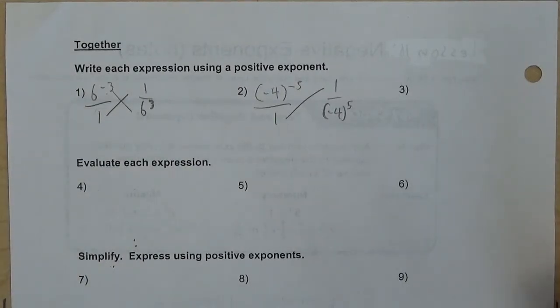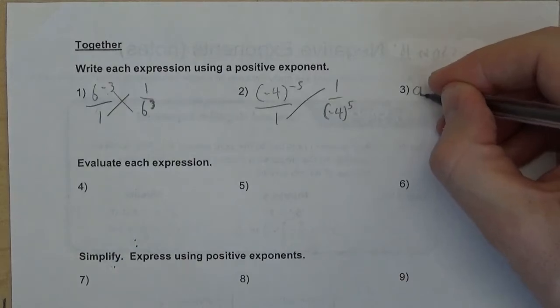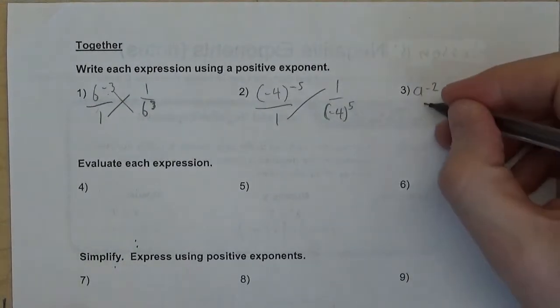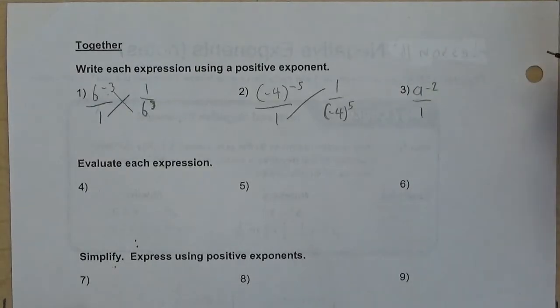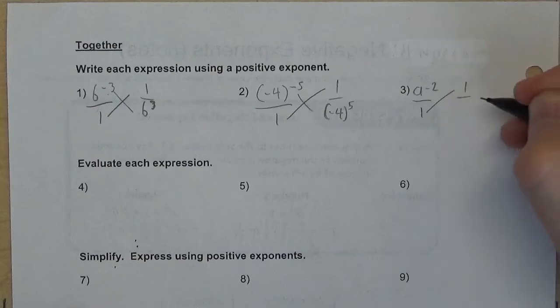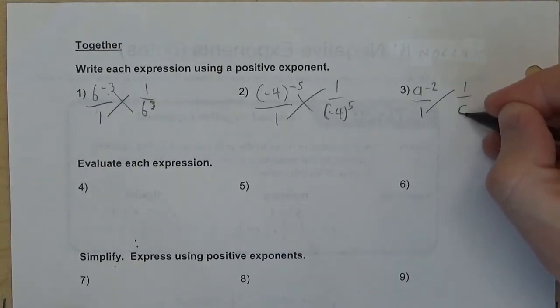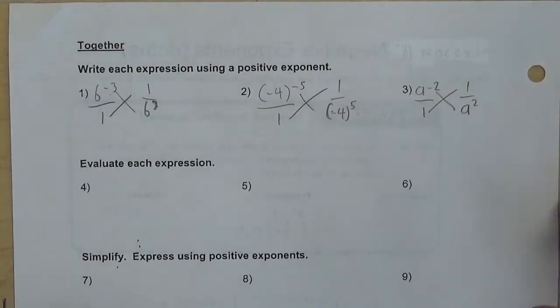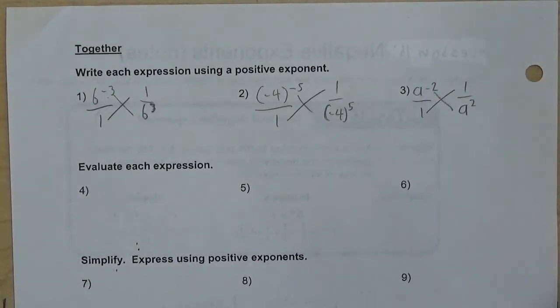Number 3 is a to the negative second. So this time we have a variable. So this still works even if you have a variable. You're still going to give yourself a denominator of 1 to make it into a fraction. And then you're going to flip the whole thing over. The 1 will go up top. A to the negative second will get sent to the bottom and become a to the positive second. And you flip it over like that. So that's how you can rewrite negative exponents as positive ones.